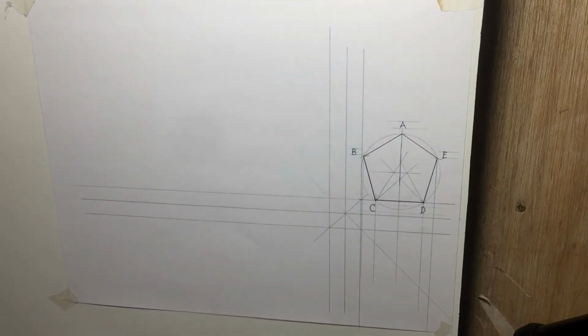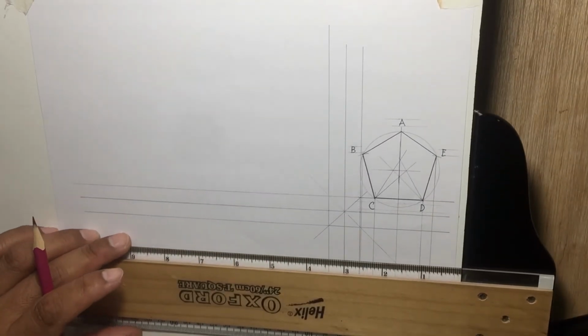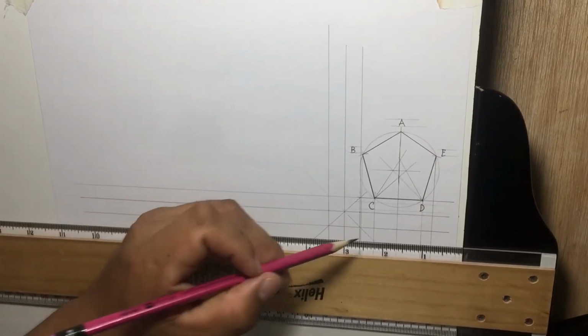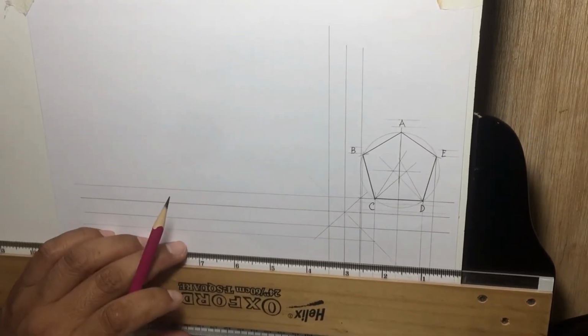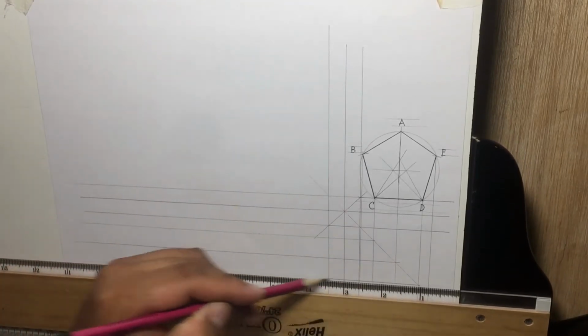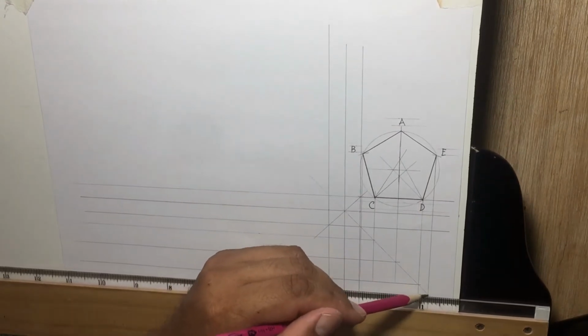Okay, which is the same line as this one. So what I want over this side is that horizontal, this one, center line, this which represents D and E.